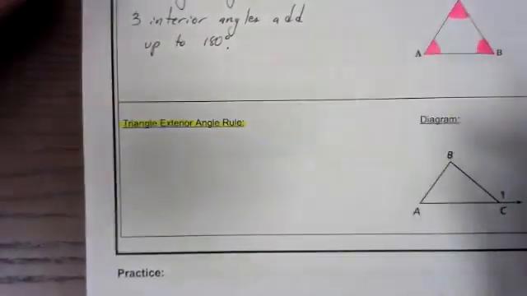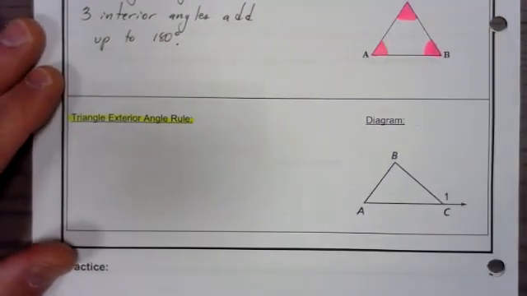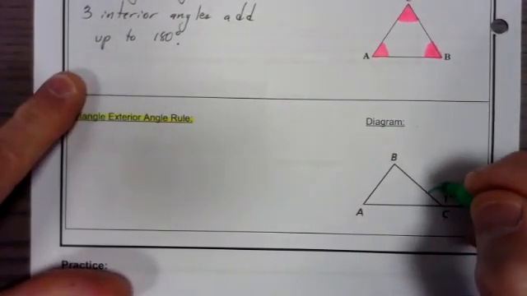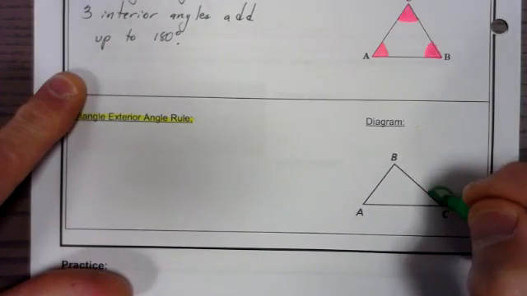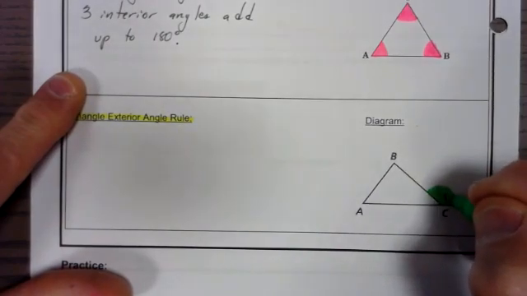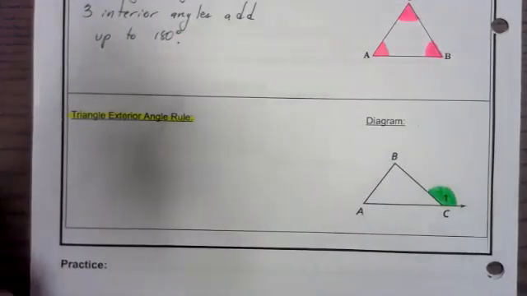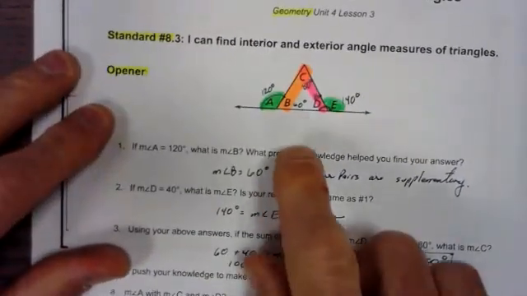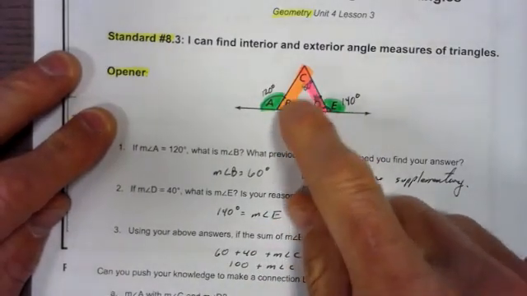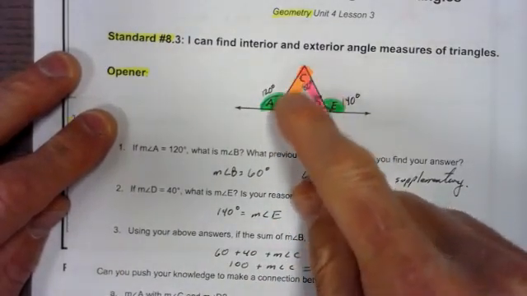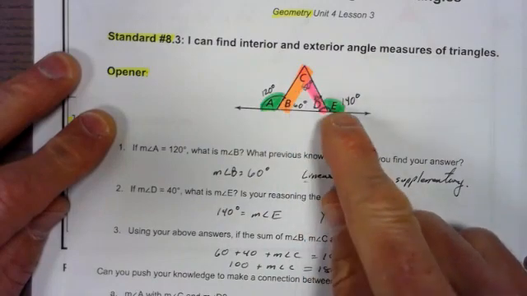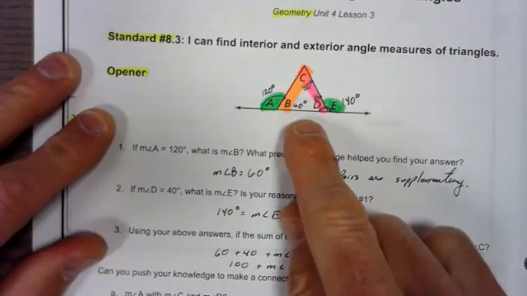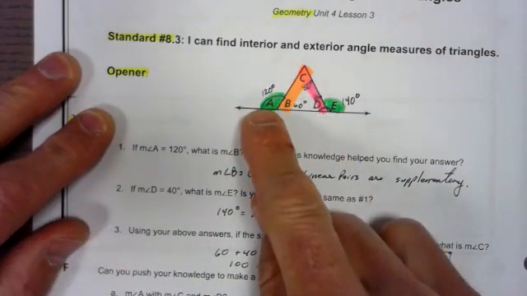The triangle exterior angle rule. Now in this situation, we've got an exterior angle here, which we'll consider angle 1. And the rule says, from our first exploration that we did today, we're going to go back to here. Remember I said how the two orange angles, 60 plus 80, added up to give us 140. And these two angles, the pink angles, 80 plus 40 added up to give us 120.